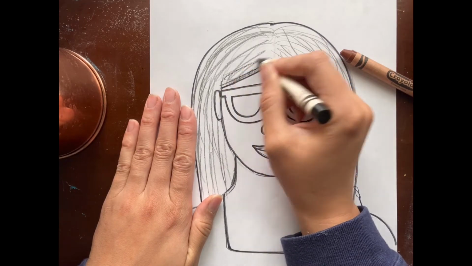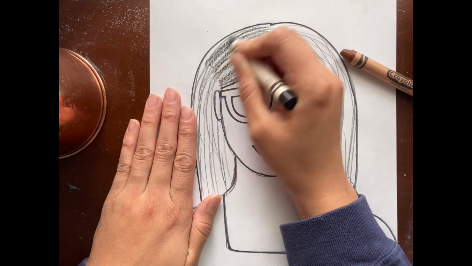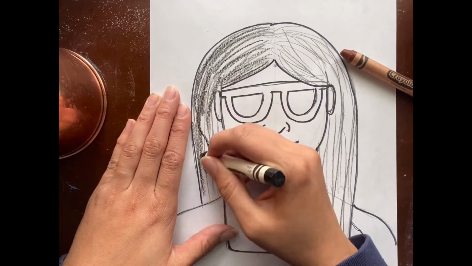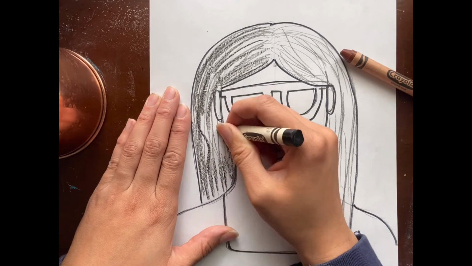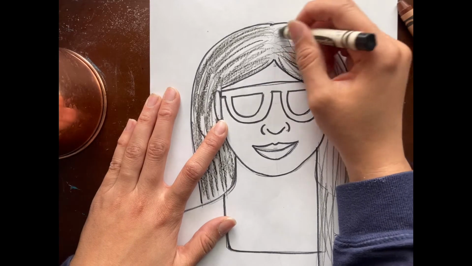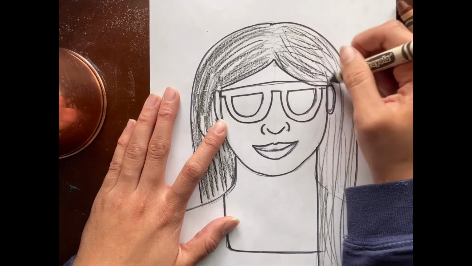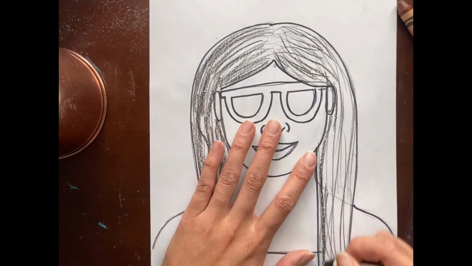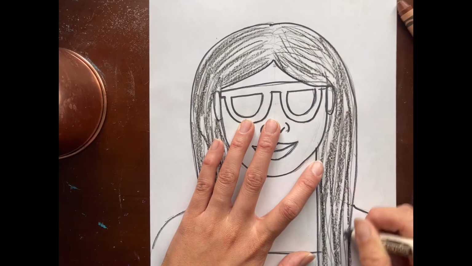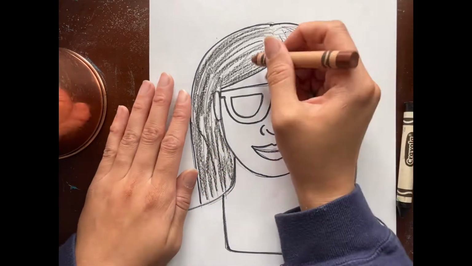The first thing, if you haven't done it yet, is you should color in your hair. When you are coloring in your hair, I want you to think of two things. First, what kinds of lines make up your hair? Are they straight? Are they wavy? Are they long? Are they short? Instead of just coloring, I want you to make those type of lines to fill in the color of your hair. So in this portrait, my hair is straight, so I'm using straight lines, and my hair is long.